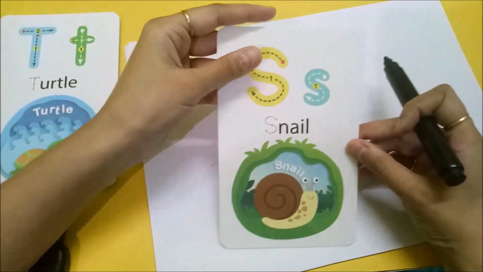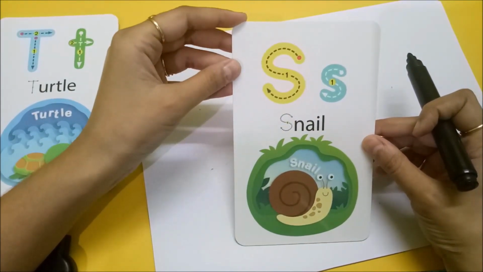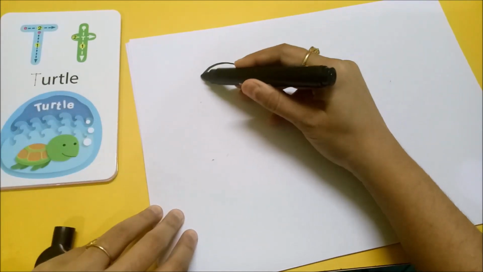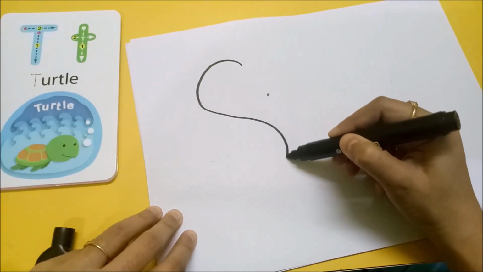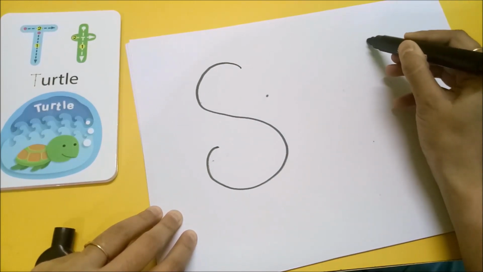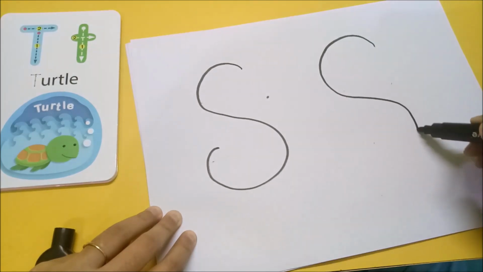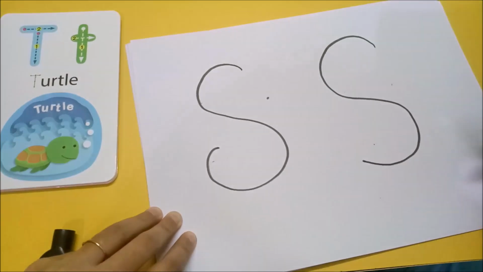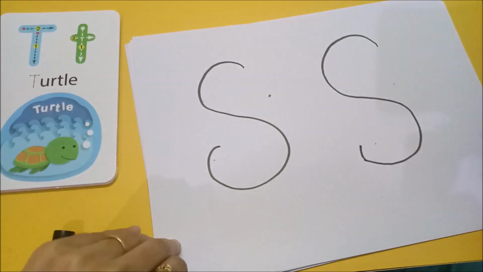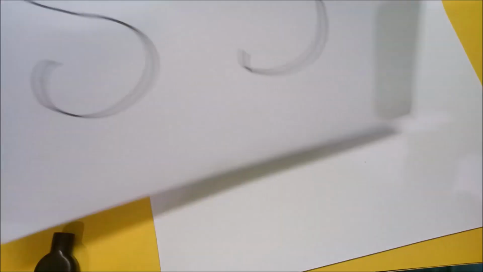Now S, letter S. Two curves make letter S. One curve joined another curve makes letter S.